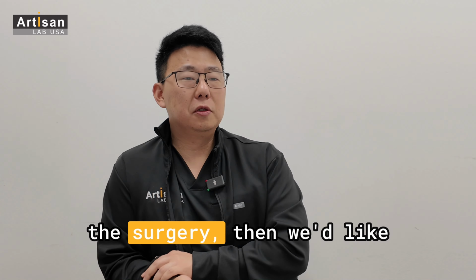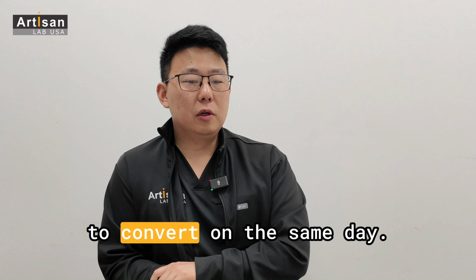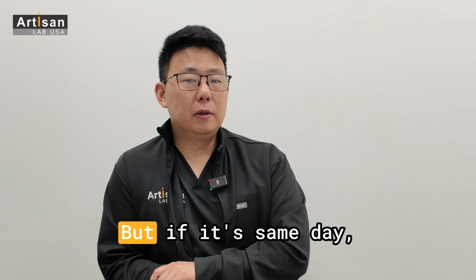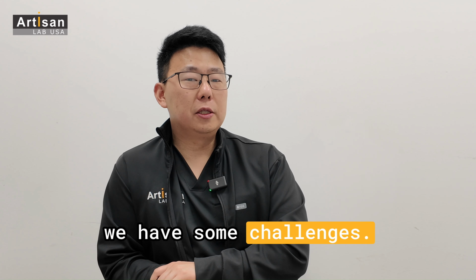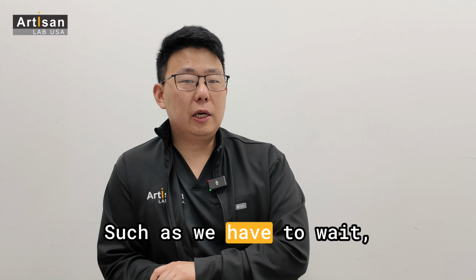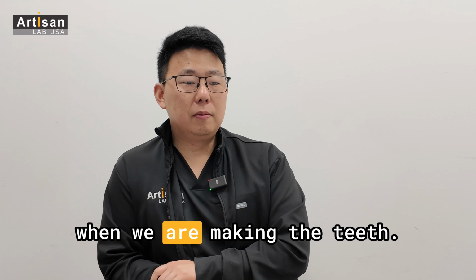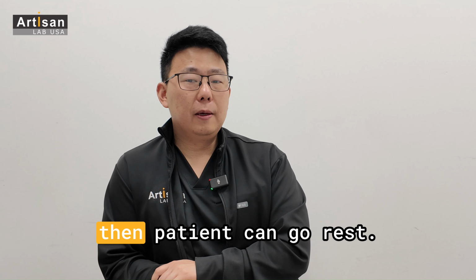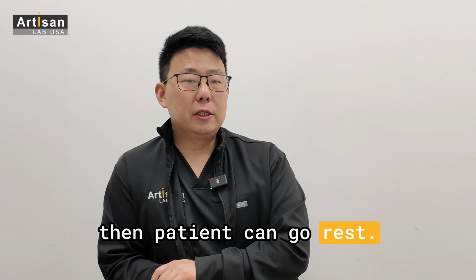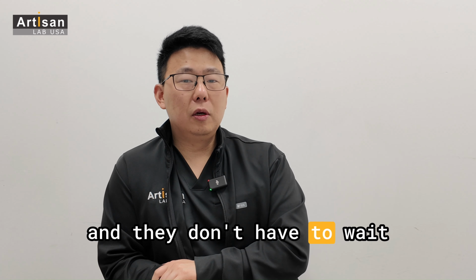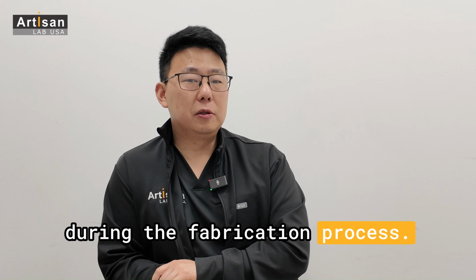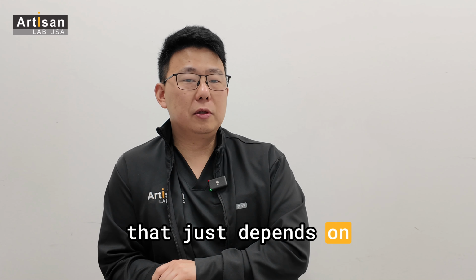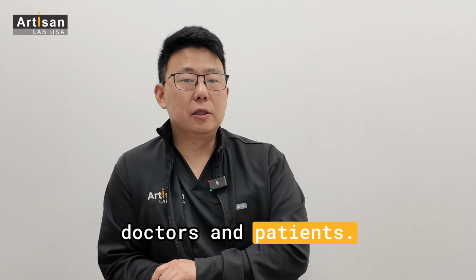If the patient is traveling for the surgery, then we'd like to convert on the same day. But with same day, we have some challenges, such as having to wait while we're making the teeth. So if it's the next day option, then the patient can go rest and they don't have to wait during the fabrication process. That just depends on the preference of doctors and patients.